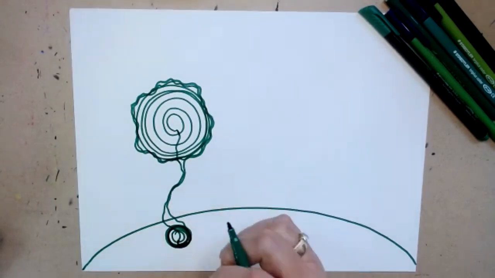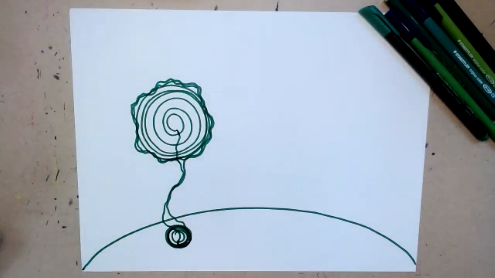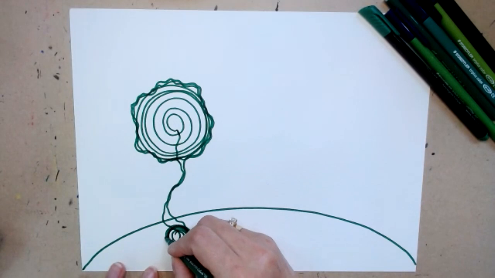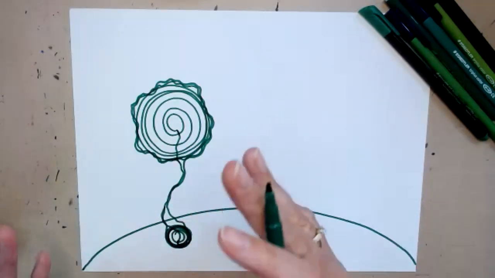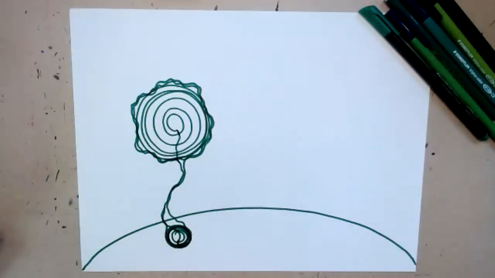It will be some unusual flowers. Yours could look different, maybe different shapes, but I encourage you to draw more circular because they give you more balance, more harmonious energy.